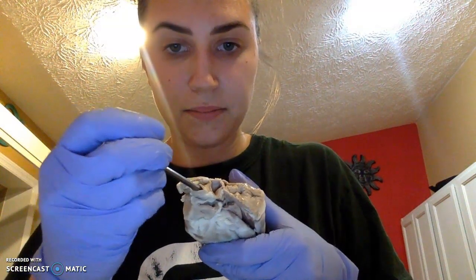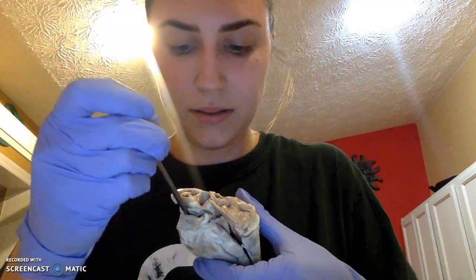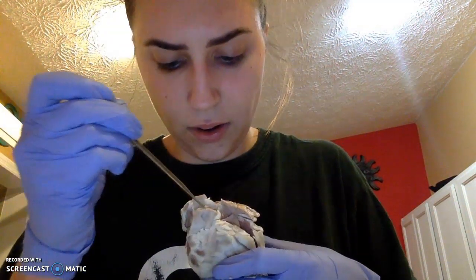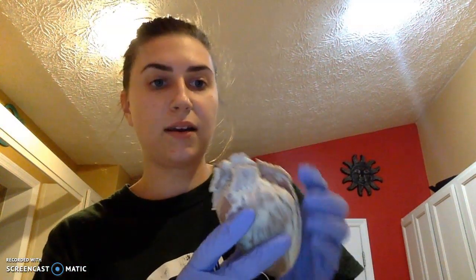Closing this, you'll see our aortic valve, be this portion right here, and our pulmonary valve being more anterior to that. So there's our aortic valve, and then our pulmonary valve. Our aortic valve is going to be what holds the oxygenated blood before pumping it into the body.